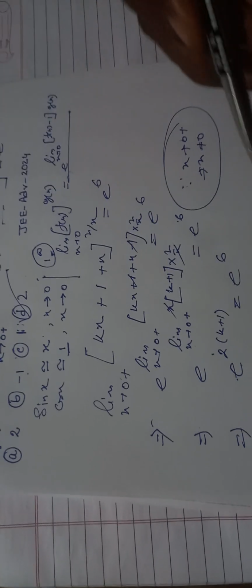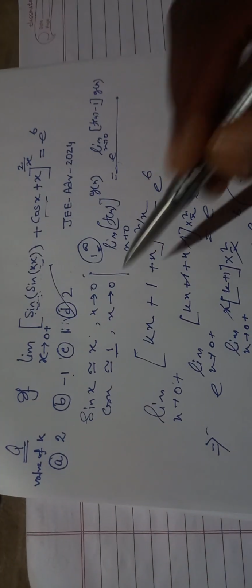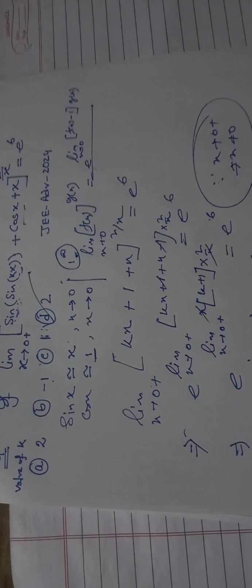So see, I took 1 minute to solve this because I explained many things here, but if you know this formula and these basic things, only 10 to 15 seconds is required to solve this question.